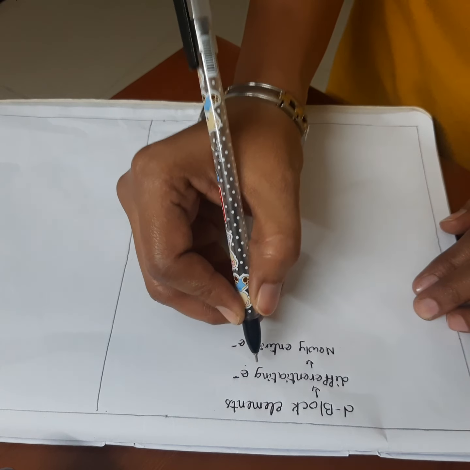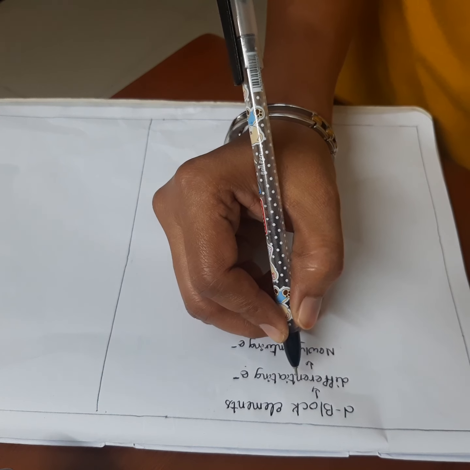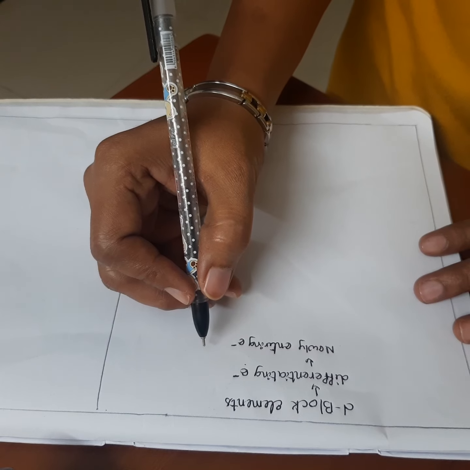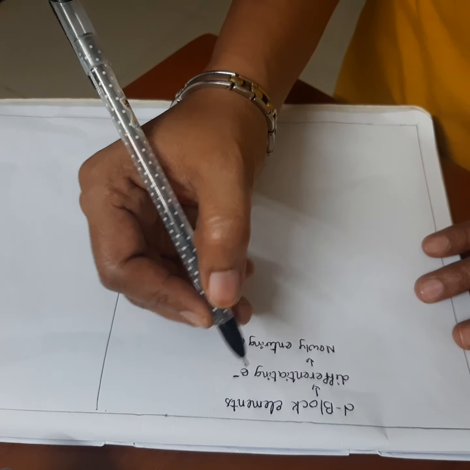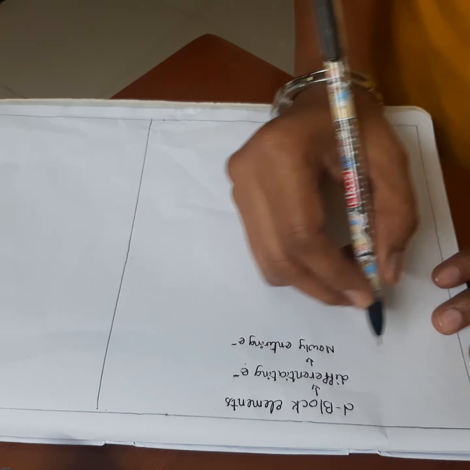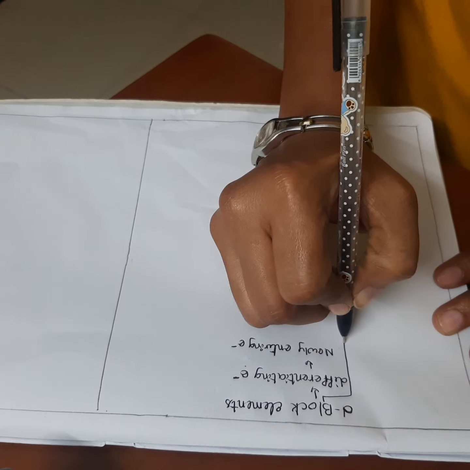If the differentiating electron enters into the d orbital, and already we know that we have four types of orbitals: s orbital, p orbital, d orbital, and also f orbital. So if it enters into the d orbital, those elements are called d block elements. So that is the definition of d block elements. Now let us see the classification of d block elements.